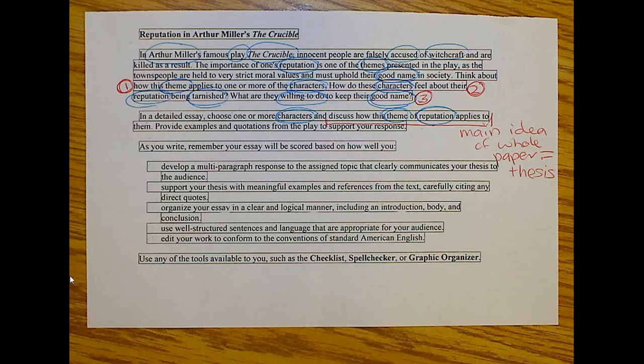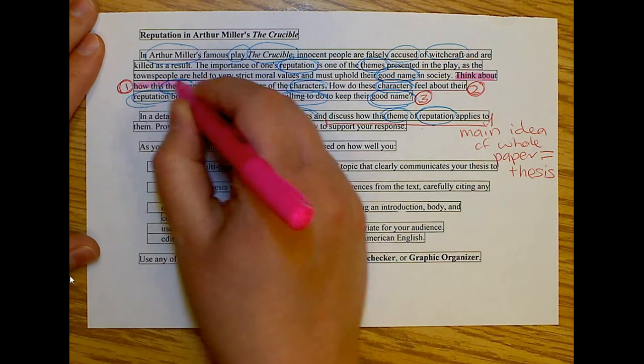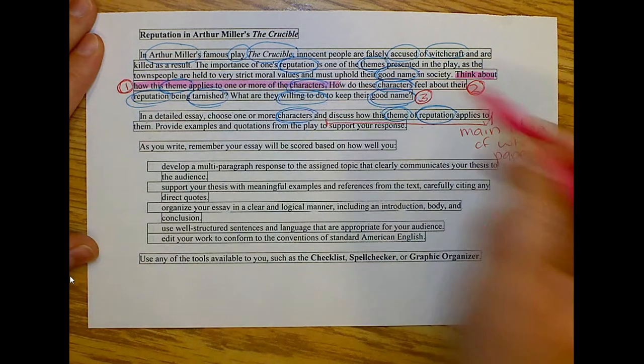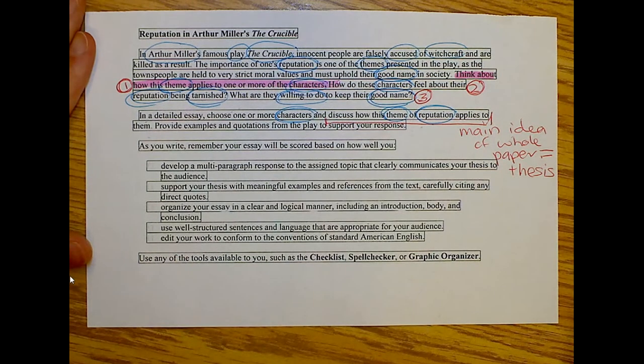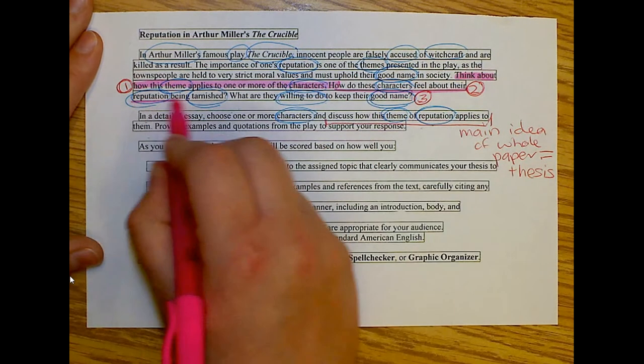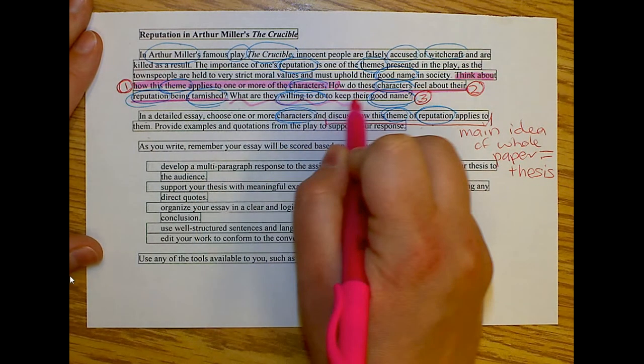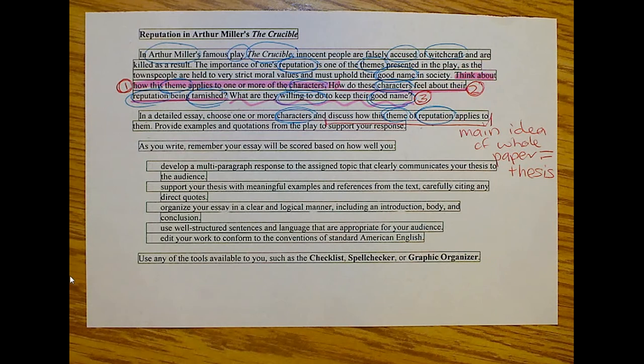We decided that our first body paragraph should be, think about how the theme applies to one or more of the characters. The second body paragraph should be about how these characters feel about their reputation being tarnished. Third body paragraph, what are they willing to do to keep their good name? And because that's exactly what the prompt is asking us to write about, it's going to be a very clear paper. It's going to be easier to write. This is why we care about this.